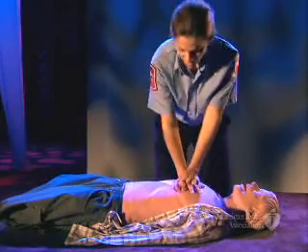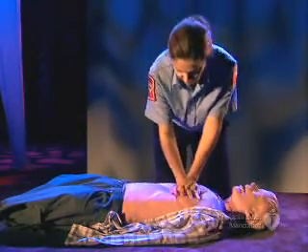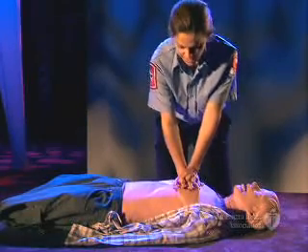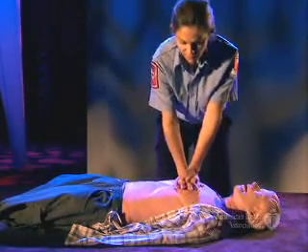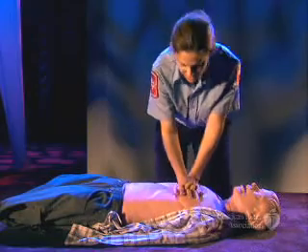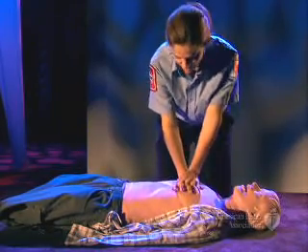It's important to remember that you should spend at least 5, but no more than 10 seconds trying to locate the pulse. If you do not find the pulse within 10 seconds, move on to cycles of chest compressions and breaths.